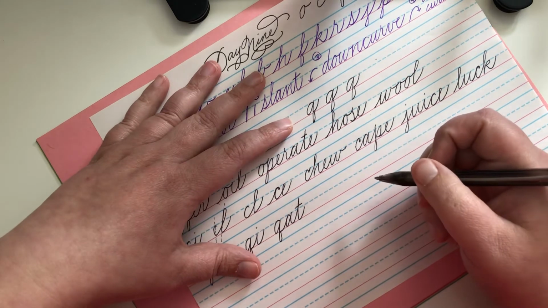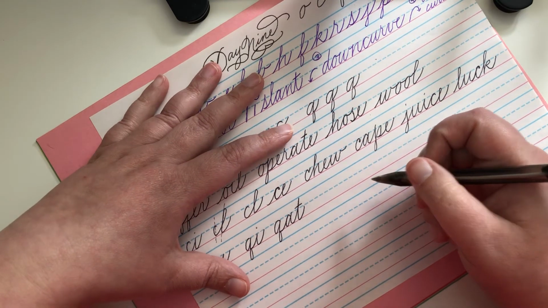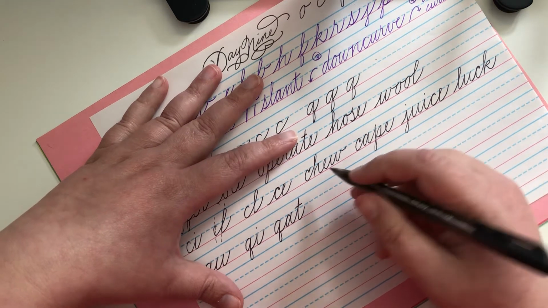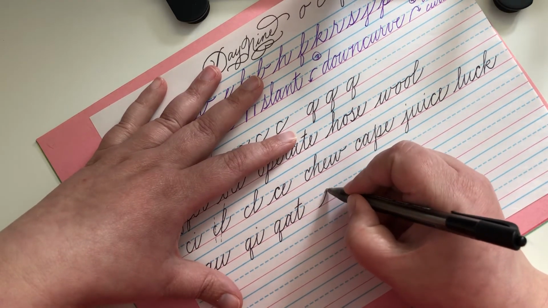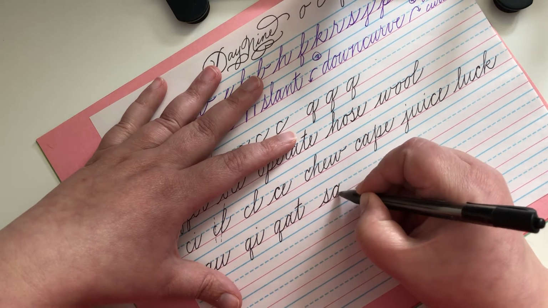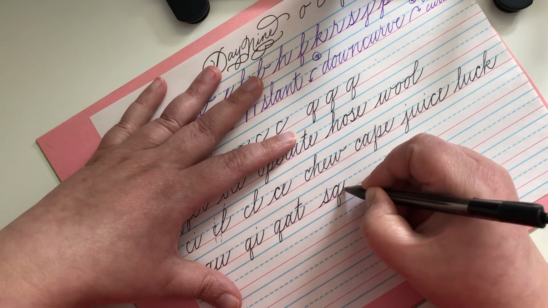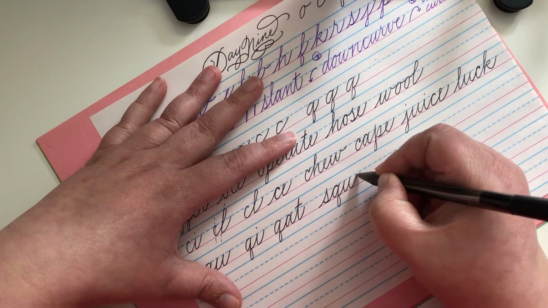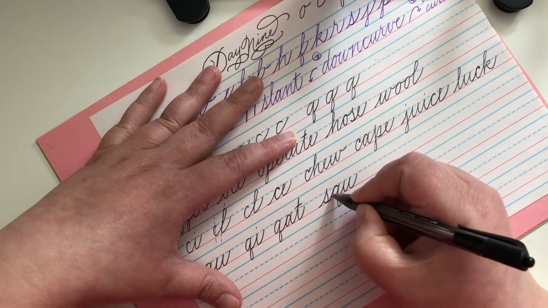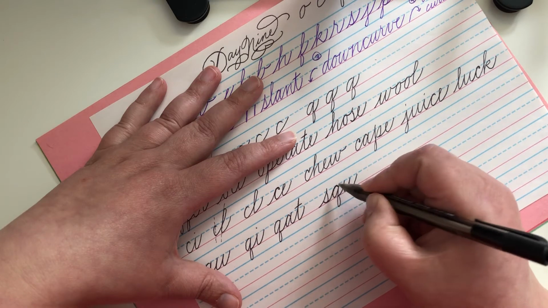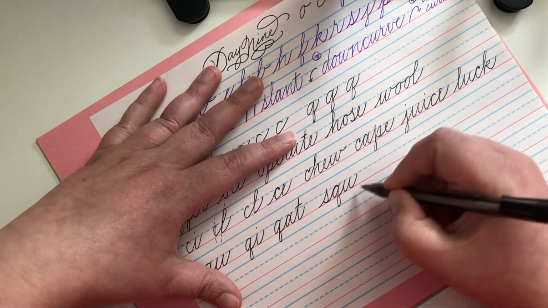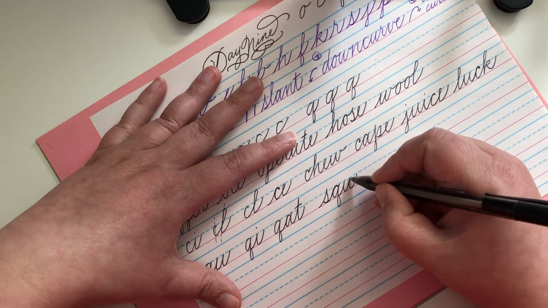So how about we put an S before this Q, like in square. S, Q, U. So notice how I have to do my undercurve and go over far enough so that when I do my down curve, it looks like an ellipse instead of just an undercurve slant.